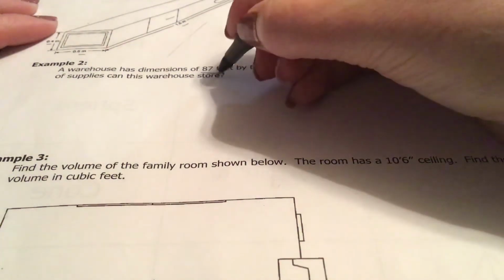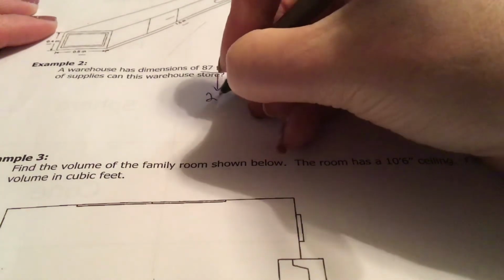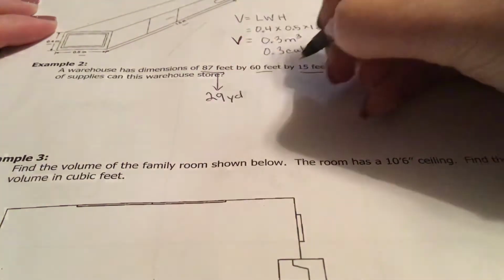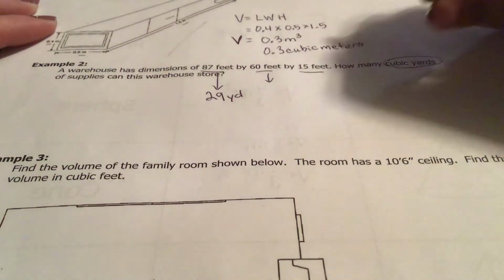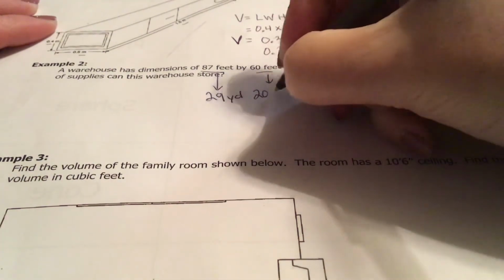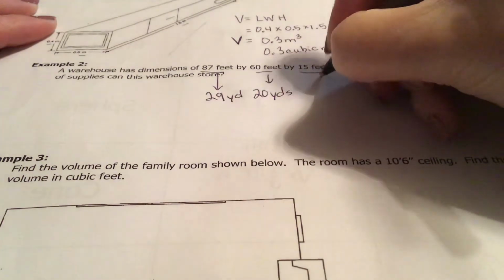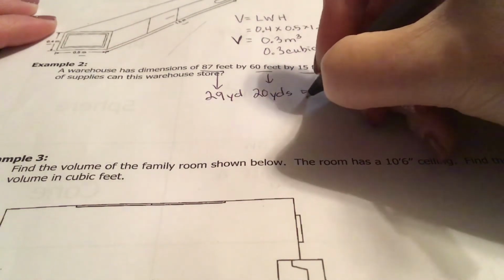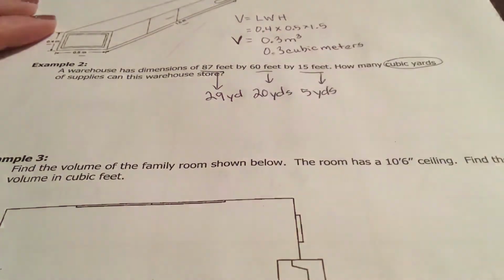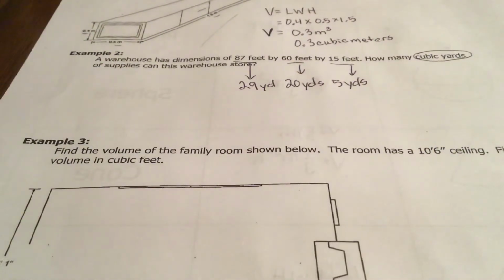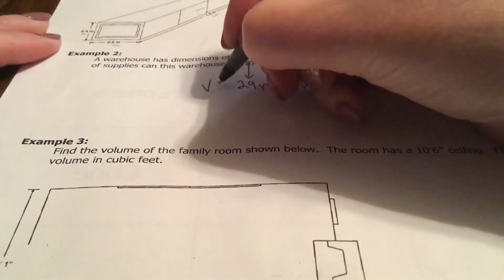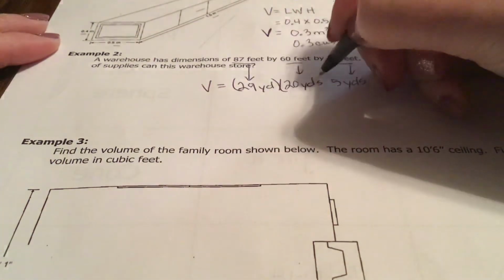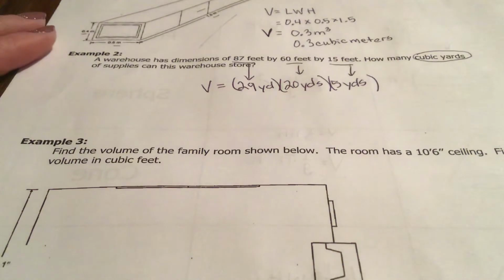So 87 feet would convert to 29 yards. 60 feet would convert to 20 yards. And 15 feet would convert to 5 yards. And now our formula, this is a warehouse, so it's a building. Our formula for volume of a building or a warehouse would be length times width times height. So our volume can just be easily found by multiplying all those dimensions together.